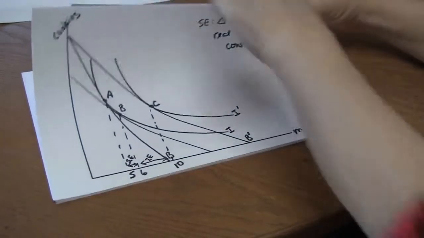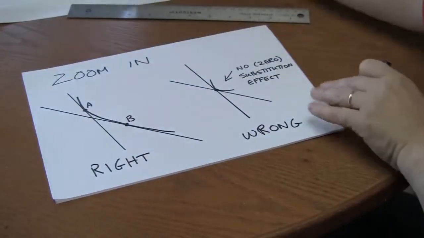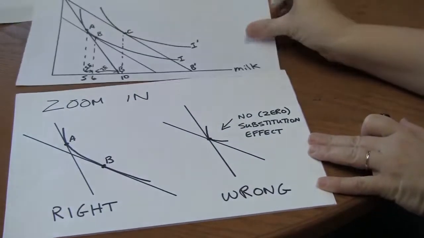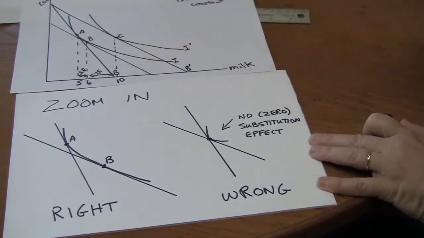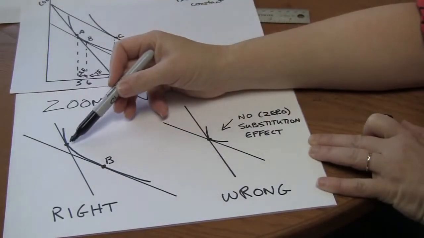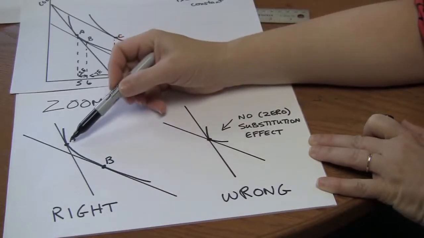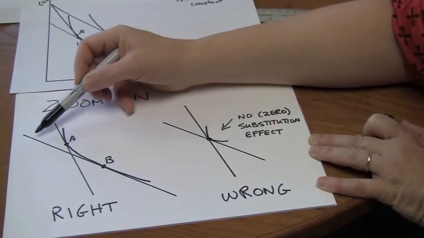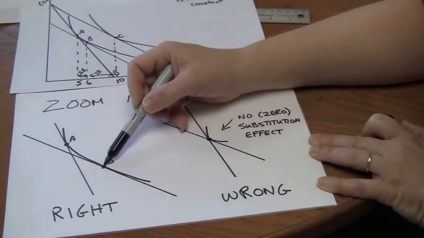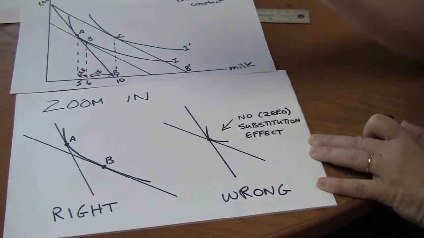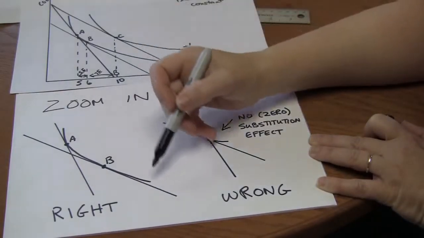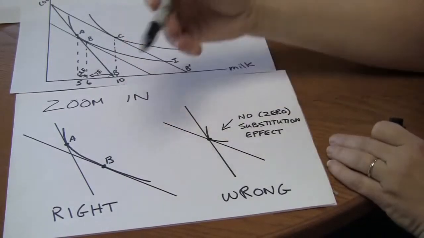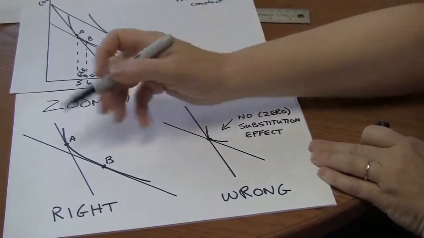One thing to bear in mind when you're doing these, and this is just zooming in, if you think of these points here, A and B, if you zoomed in, the right way to do them would be something like this, with A tangent to the original budget constraint, B tangent to this budget constraint that we've constructed that has the new relative prices but keeps the consumer on their original indifference curve. That's the right way to draw it.